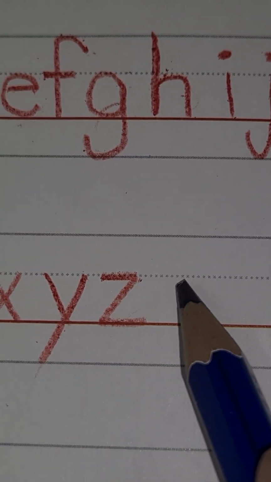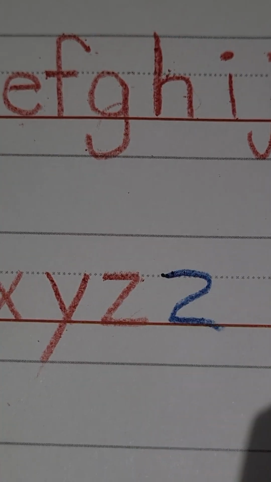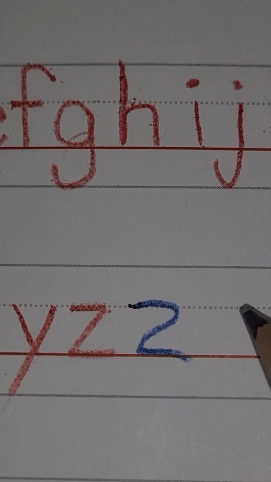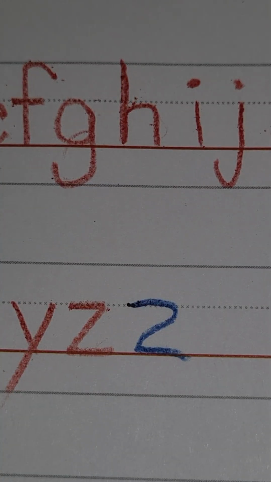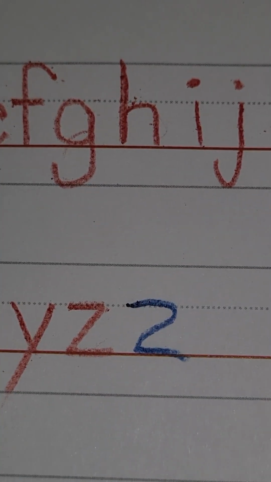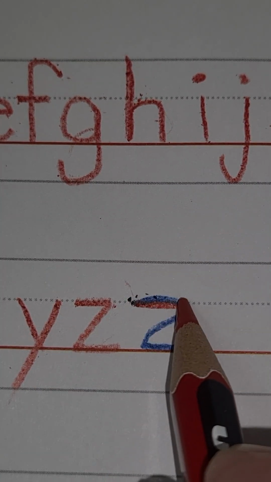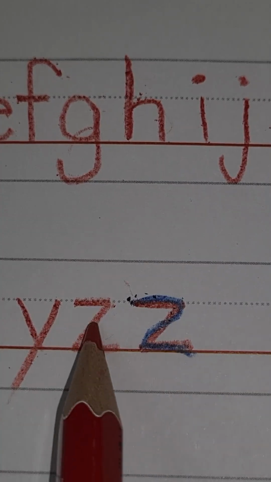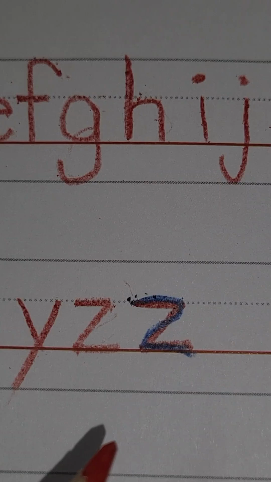In blue, number 2 would be like this. That's not a Z. This is a number 2, right? Meaning, big fingers. 1, 2. Okay? We don't want that. We want to have sharp corners. Boom, boom, boom. Corner, corner.